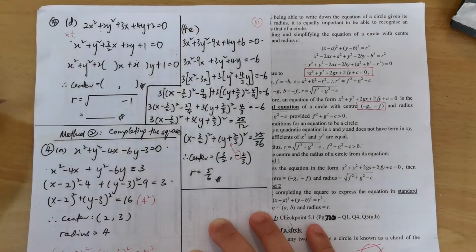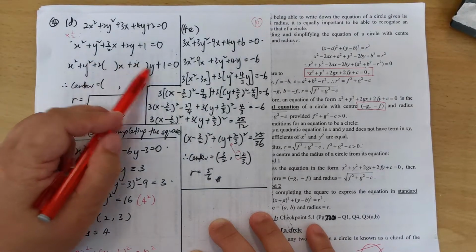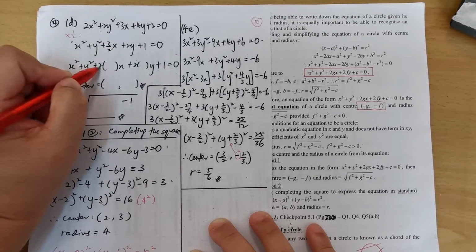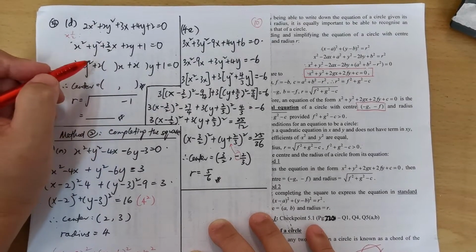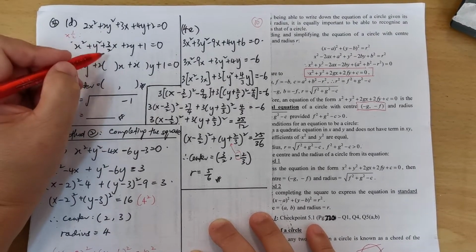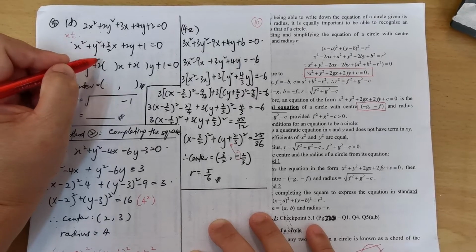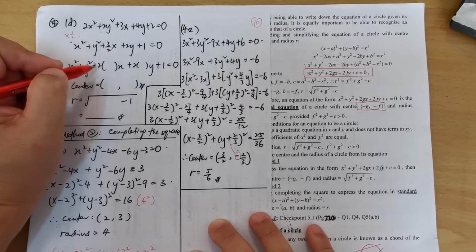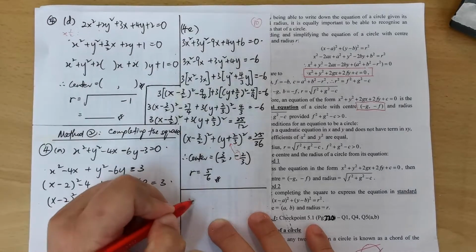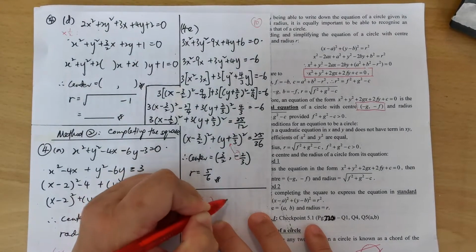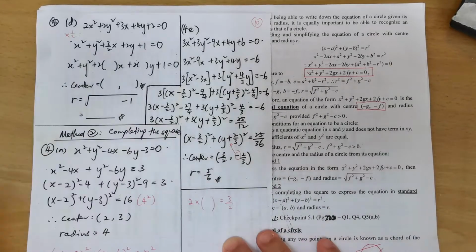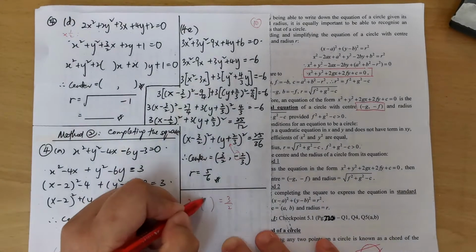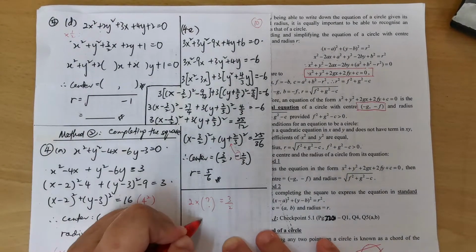Then again, we find 2gx and 2fy. So 2 multiply what, you get back your 3 over 2? Have to think. So 2 times what, you get back your 3 over 2? So we want to find this.